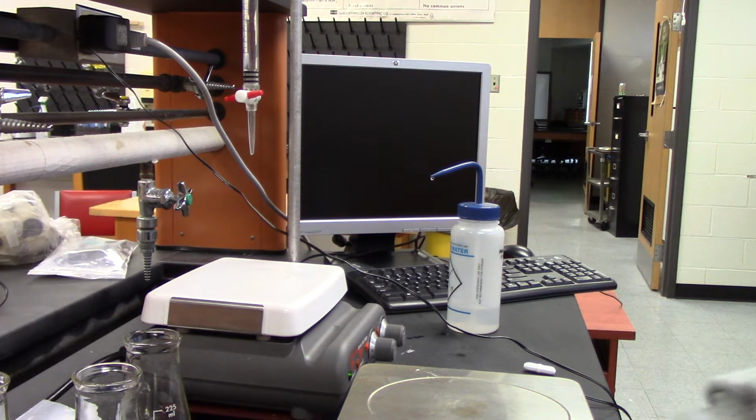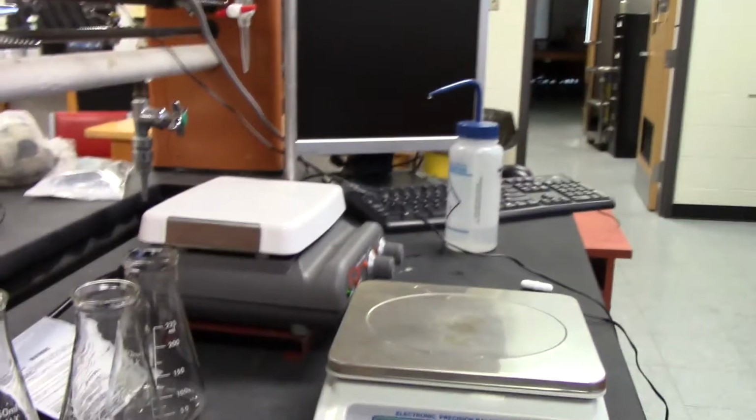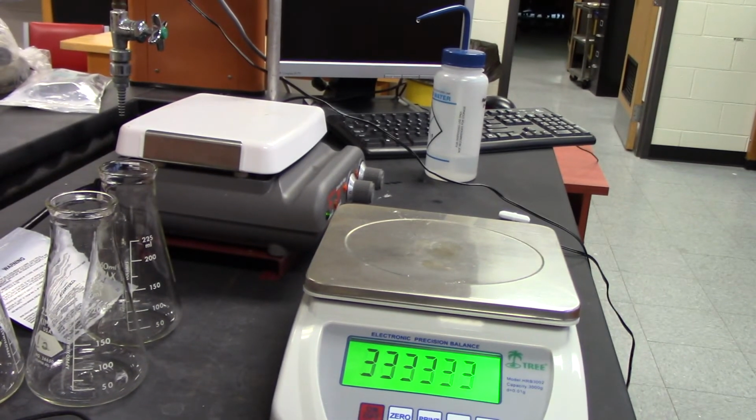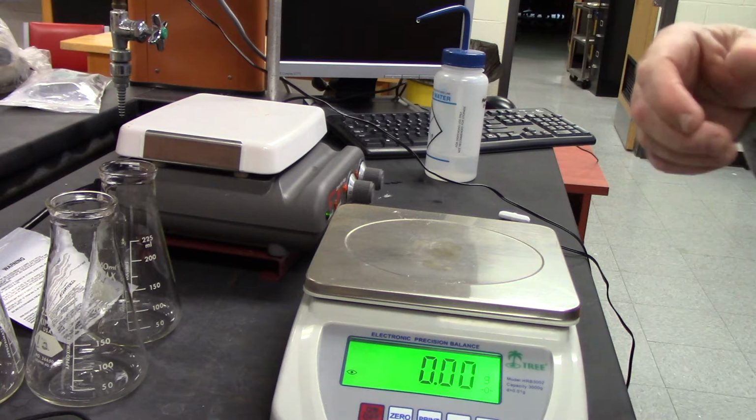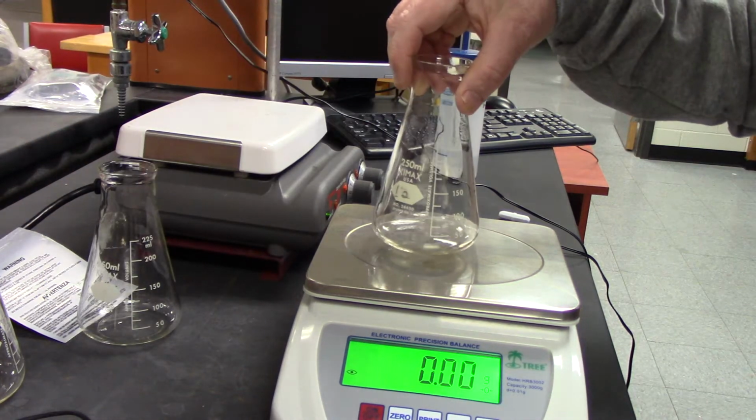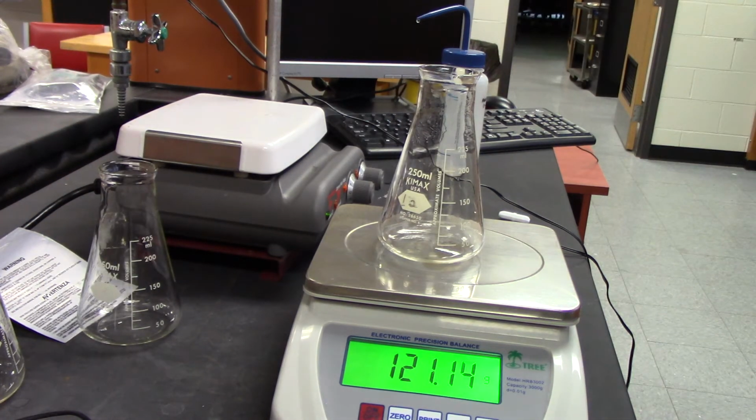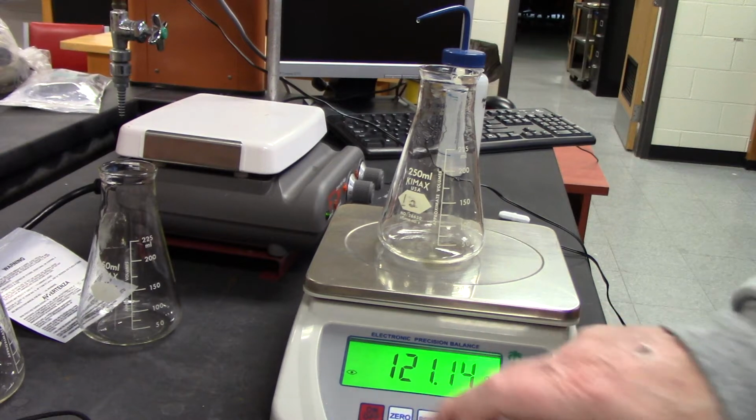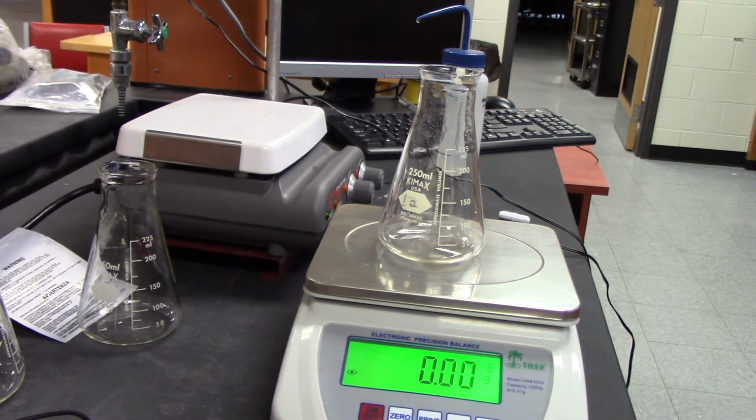It's like the other ones. I'm going to get my scale ready up here. To flask number 1, I'm going to add, the experiment says, between 0.3 and 0.4 grams.